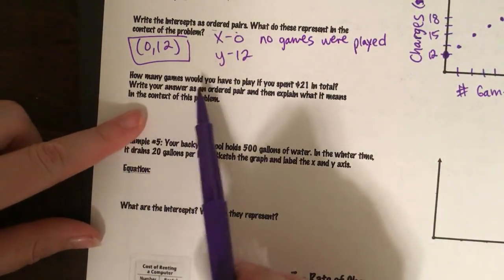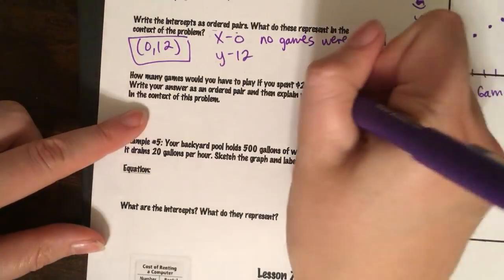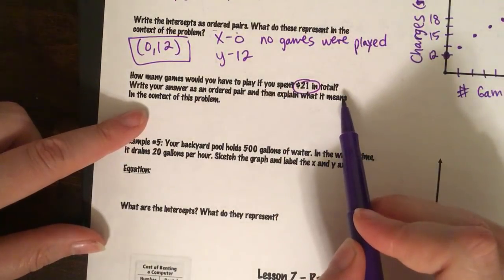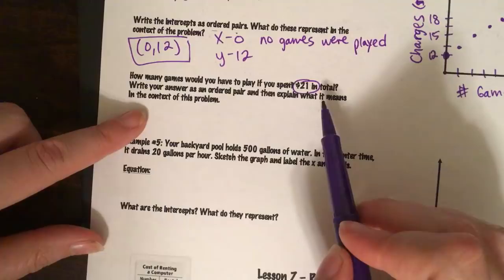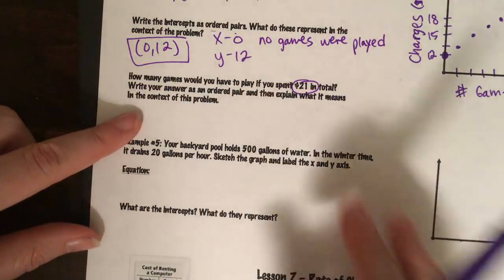Okay, so how many games would you have to play if you spent 21 total? So this is different, 21 total. I want you to think, is this going to be an input or an output?